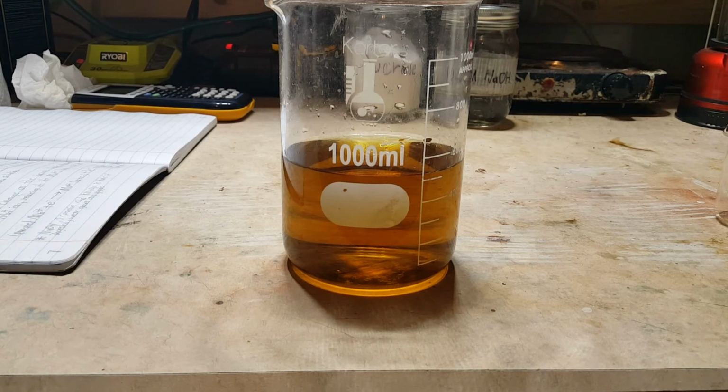So as you can see, the solution has now turned orange. This is due to the Mn+4 ion.